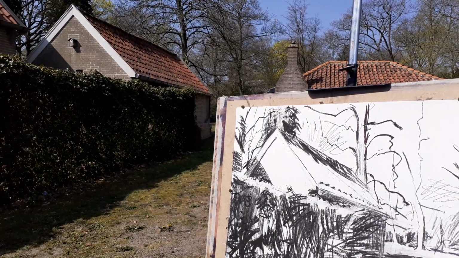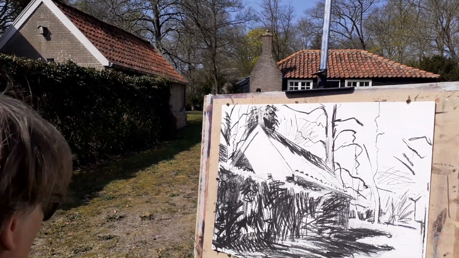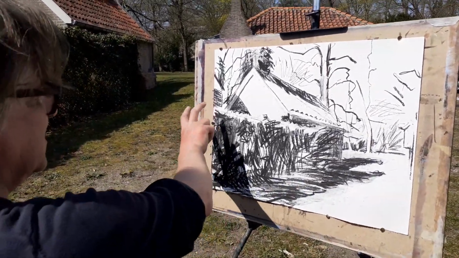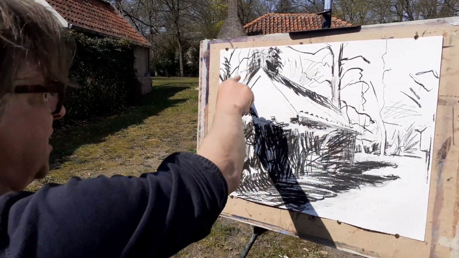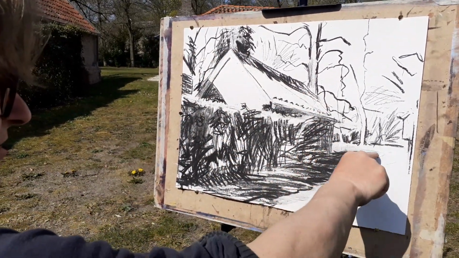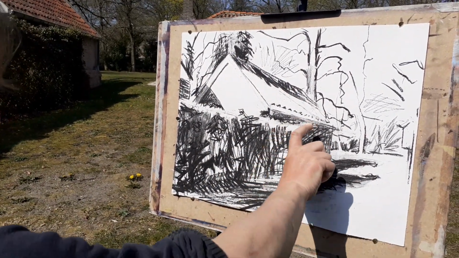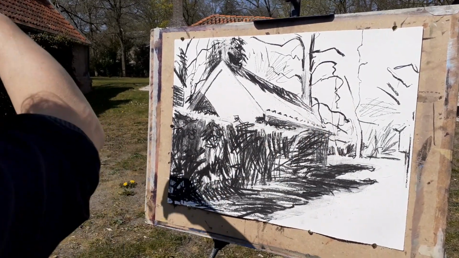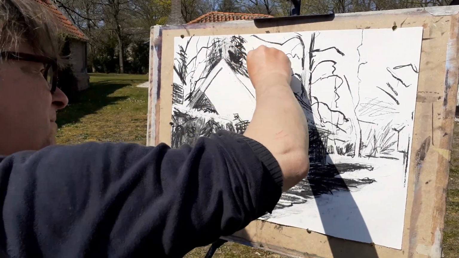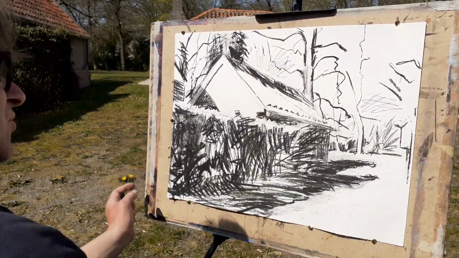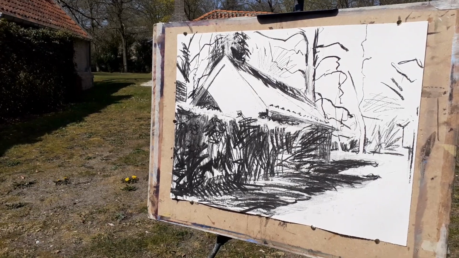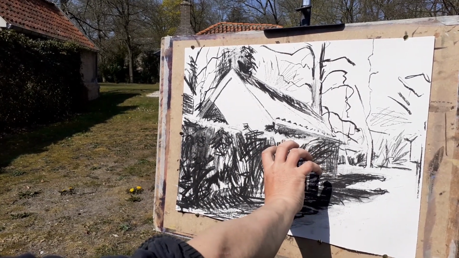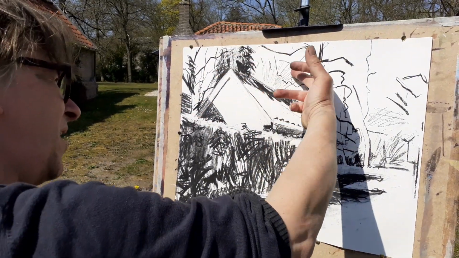Okay, we're going to try and take this drawing a little further with this shape here consisting of a shadow and the hedge and the building. Two things I'm going to attempt to show: the depth of the hedge and the space behind these trees.